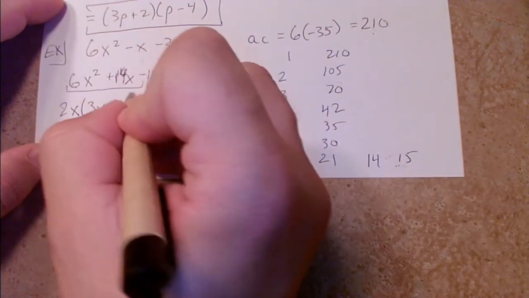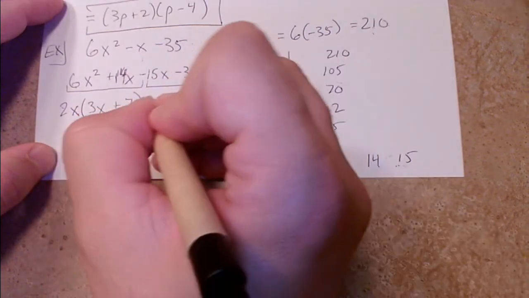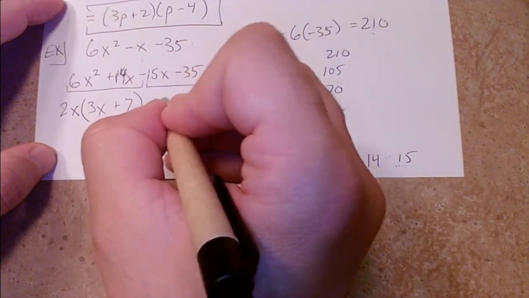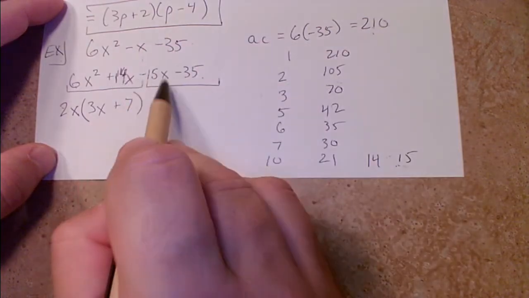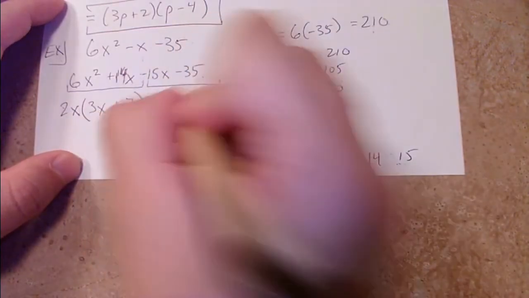This is going to give you a 7 right here. All right? So far, so good. Now, here, we're going to group these two together. So what do negative 15x and negative 35 have in common? Well, they certainly have a negative 5 in common. So let's pull out a negative 5.